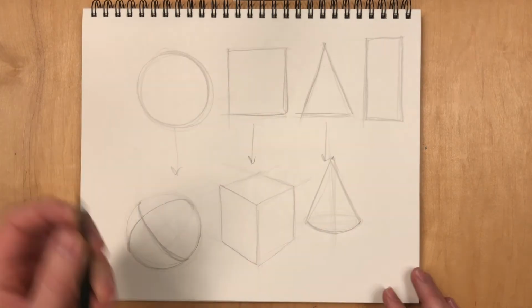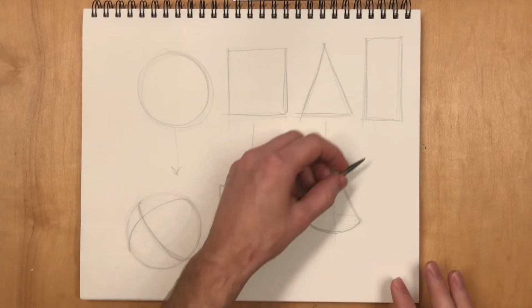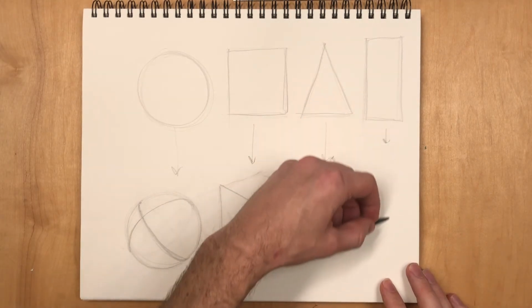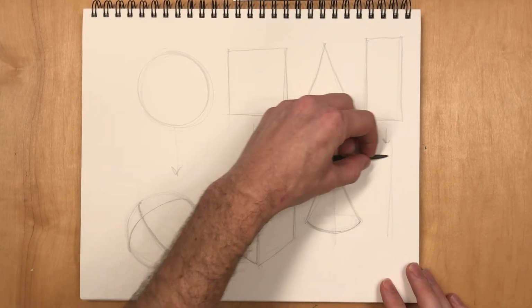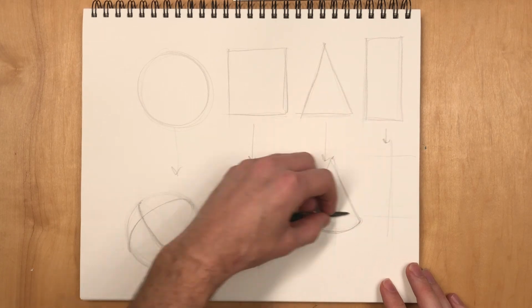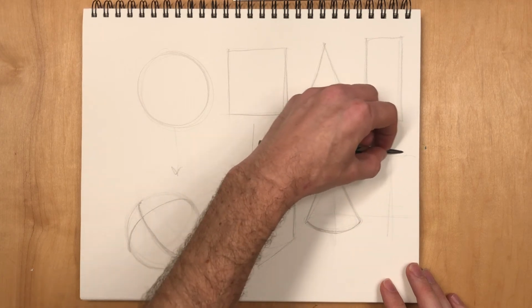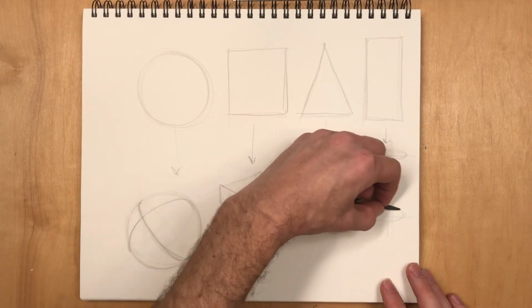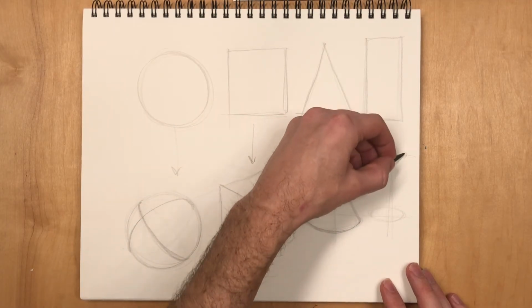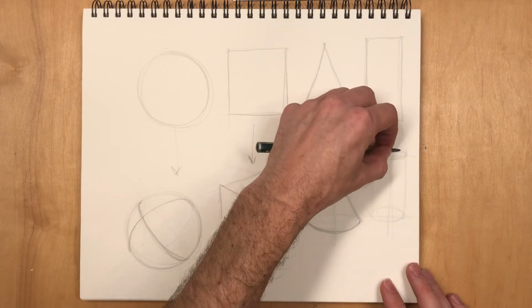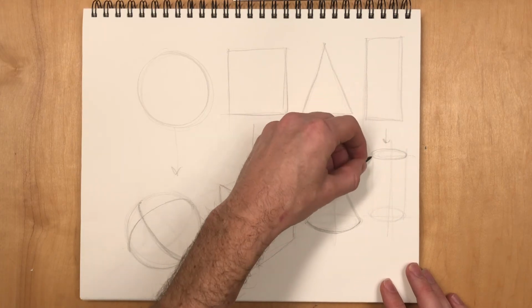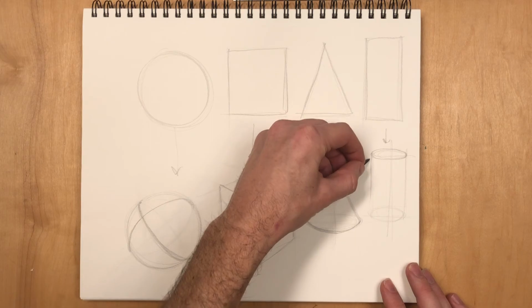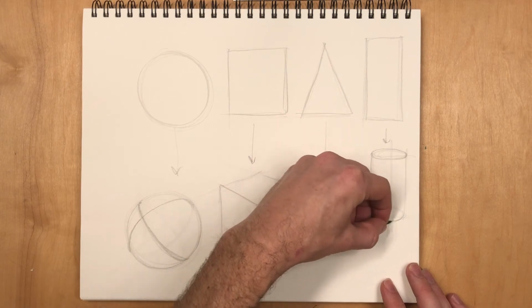You can see there I was constructing that cone. I wasn't just drawing it freehand, I was thinking about it. Same thing with this rectangle. To become a cylinder, I need a vertical and two horizontals. Then I'm going to have an ellipse on either end. I'm going to firm up the part of the cylinder I can see, so I can see into the top. I can't see into the bottom, so I'm going to close that one off.